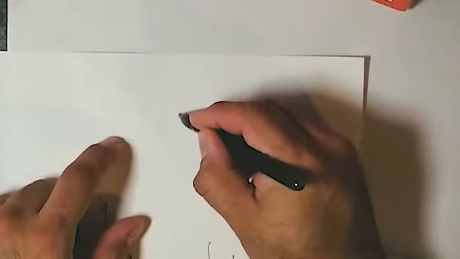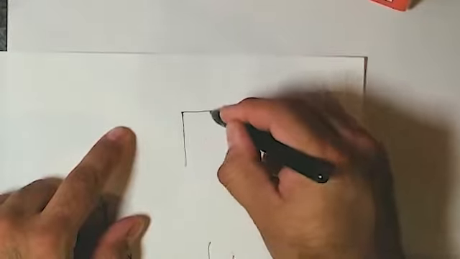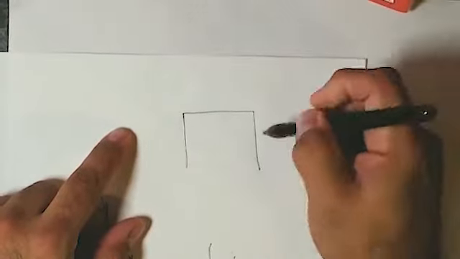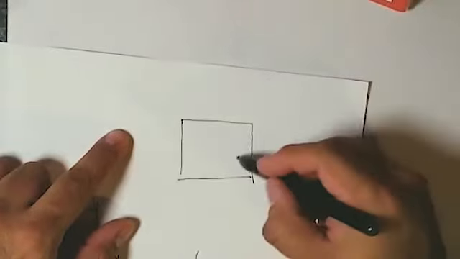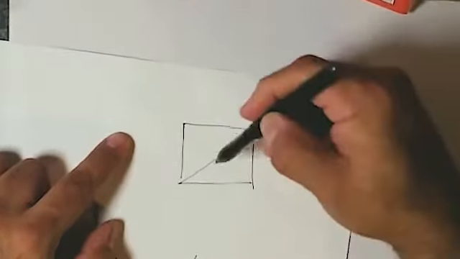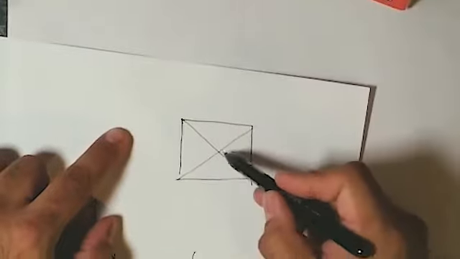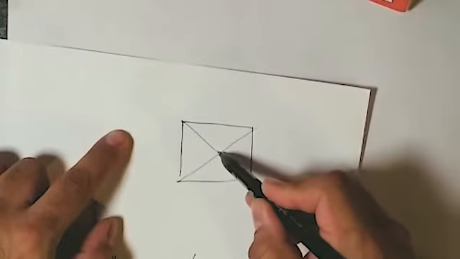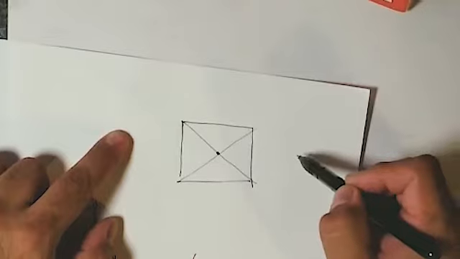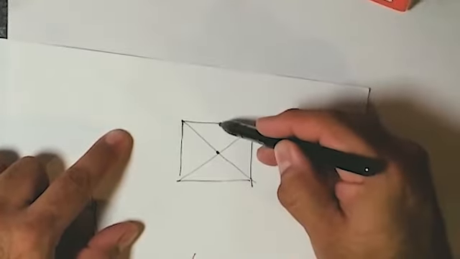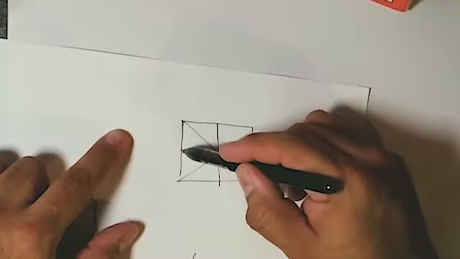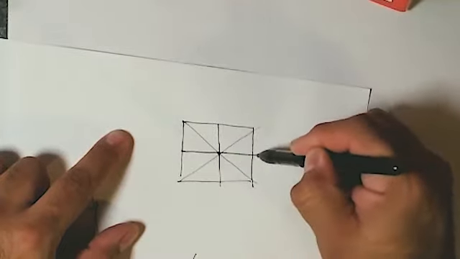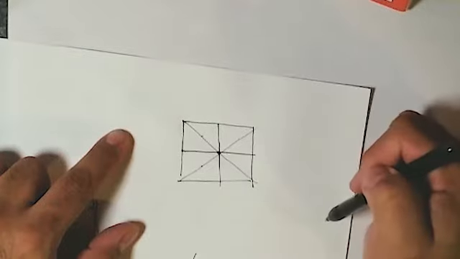and let's draw right here. So the first thing I'm going to do is draw a square. Now to find the center of the square, I'm just going to go corner to corner. And wherever those two orthogonals intersect, that's going to be the center of my object. So now I take a line that goes straight up and down, and I've broken this into halves. And then I can go horizontally across, and now it's into quarters. 1, 2, 3, 4 quarters.